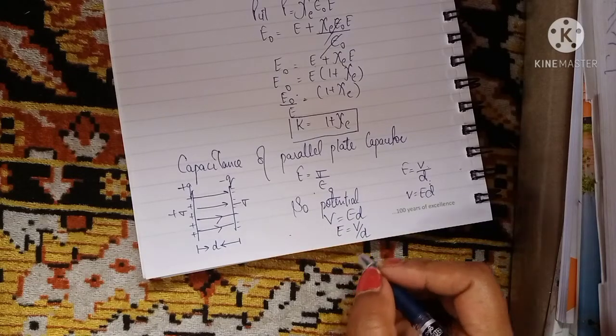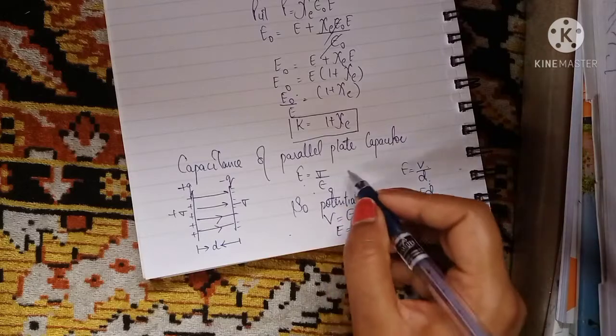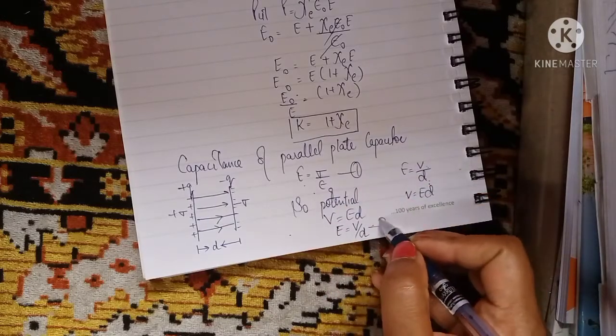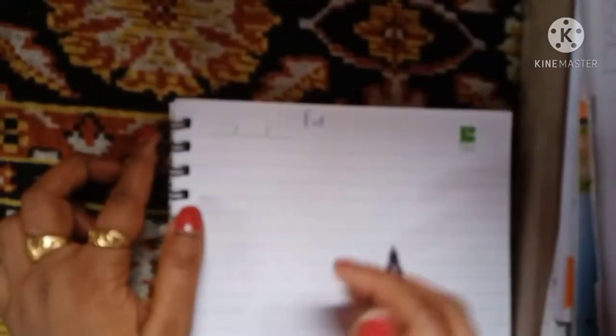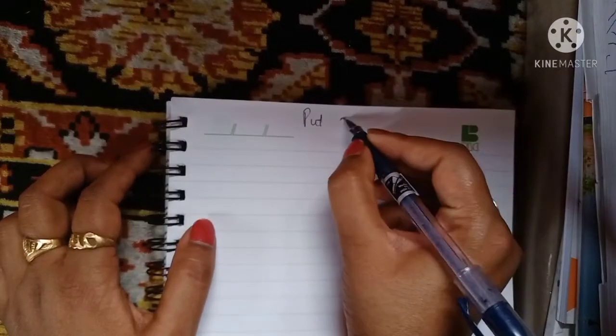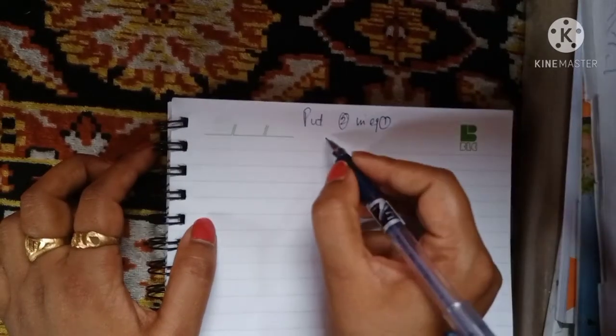Now we put the value of E from here to here. You can write this as 1 and this as 2. You are putting equation number 2 in equation number 1.